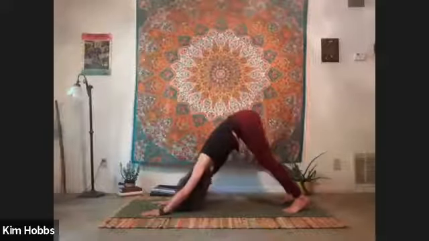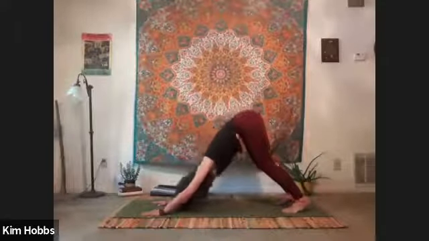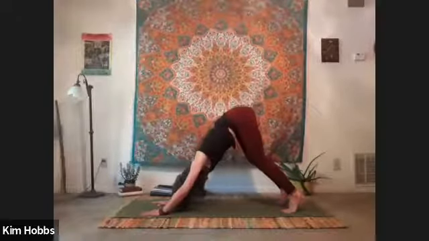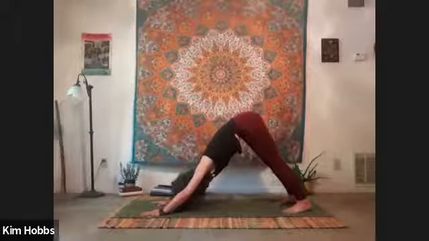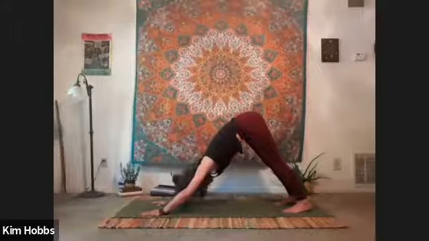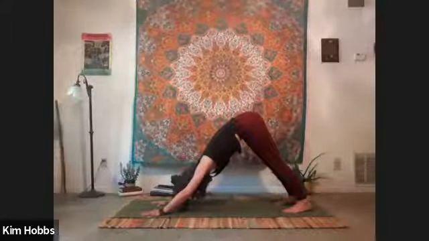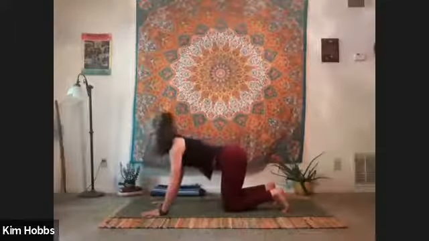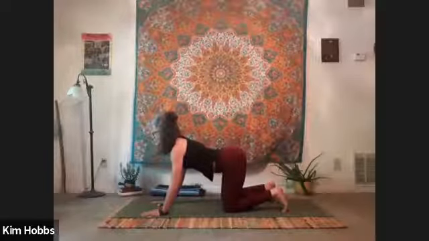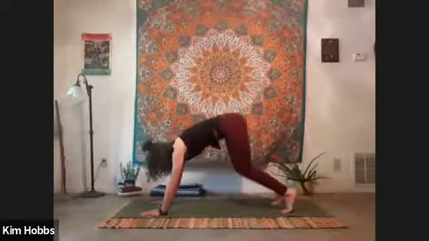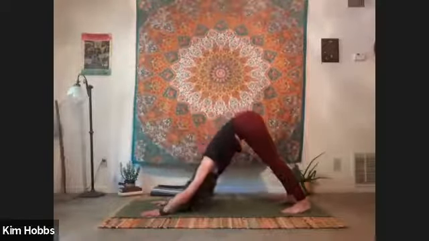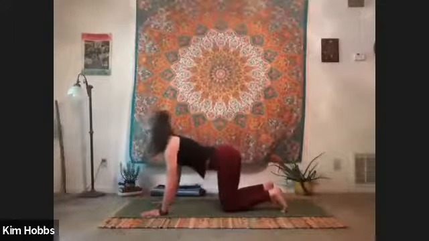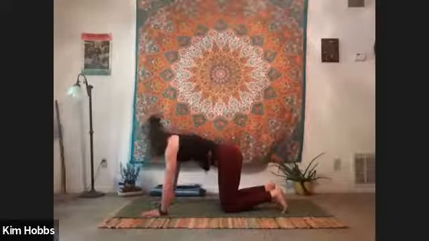Keeping the breath in and out through the nose. We'll come to stillness in our down dog. And on your next inhale, just release the knees back down to your table, drop the belly, lift the chest. Exhale, send the hips up and back, down dog. We'll do this 3 more times. We inhale, come back into tabletop, drop the belly, lift the chest. And exhale back to down dog.